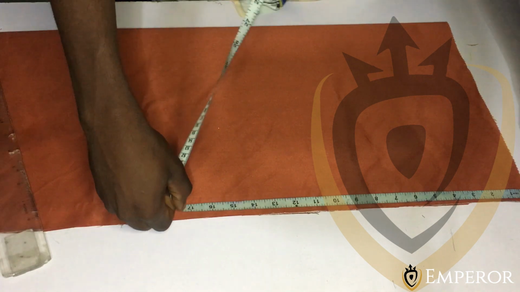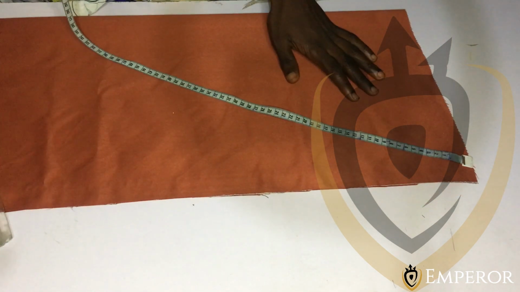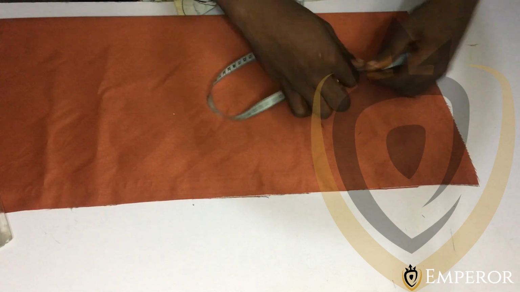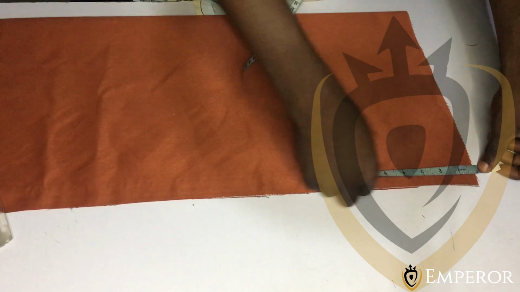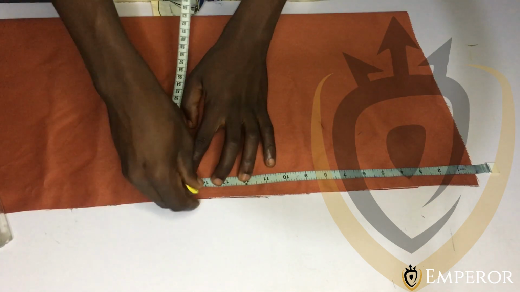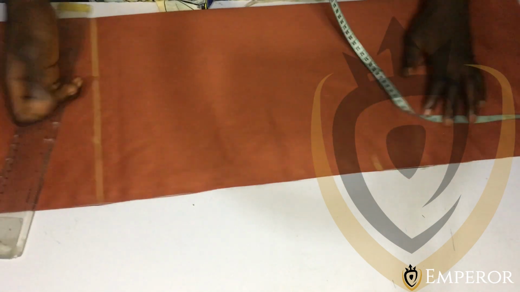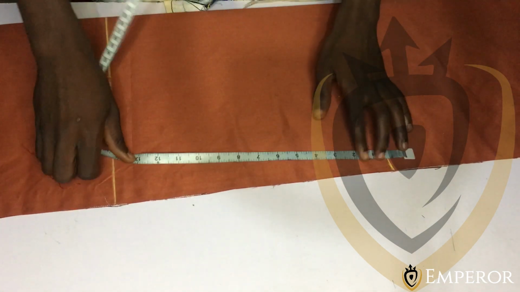So now moving to the vent, which is also known as slit. Depending on how long the cloth is, this one too is not constant. Let me say most things about clothes are not constant, depending on the person, depending on the clothes, and depending on the concept of the clothes.